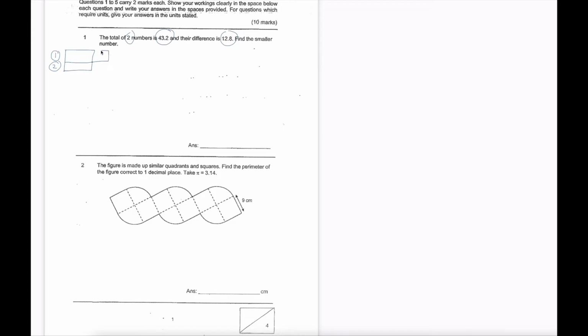I'll just let one be the bigger number. So the difference is 12.8, correct? And my total is 43.2. Find the smaller number, so I'll put the question mark here. Like a typical P3, P4 question, we just need to take 43.2 minus 12.8. We're going to get 30.4.